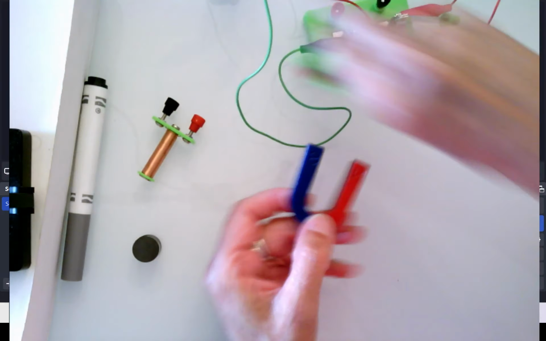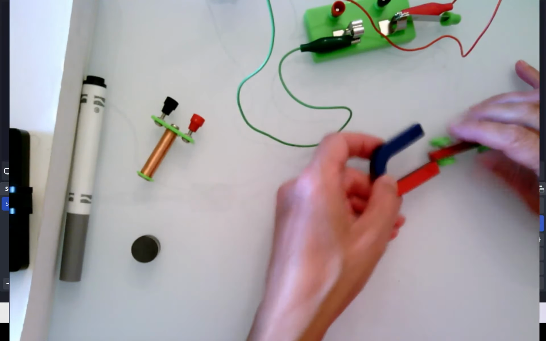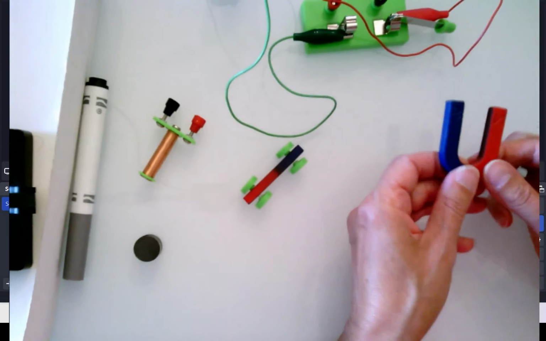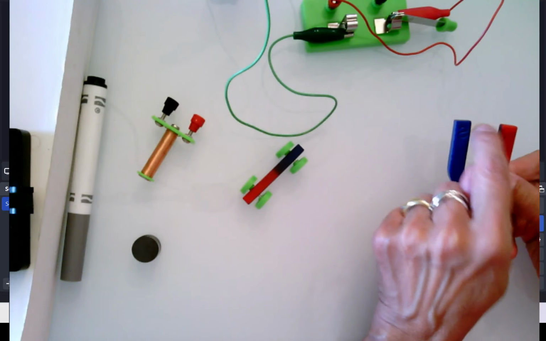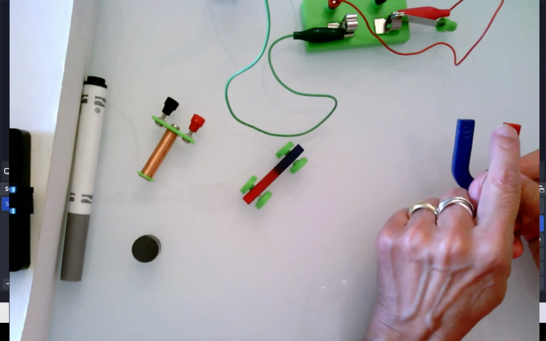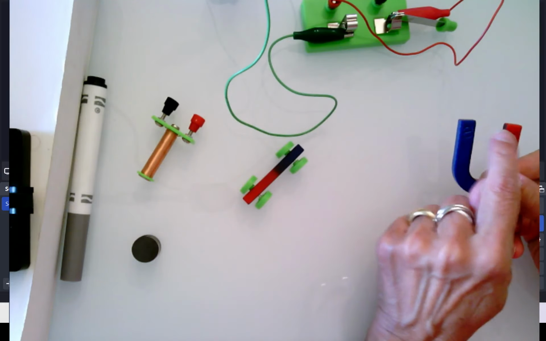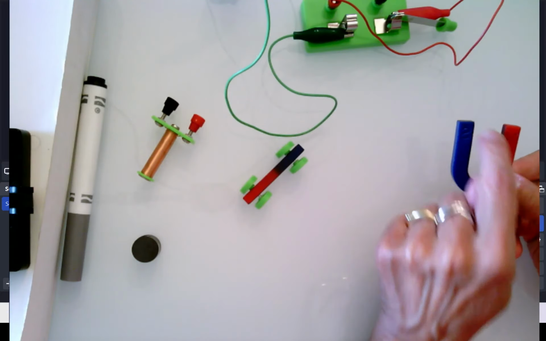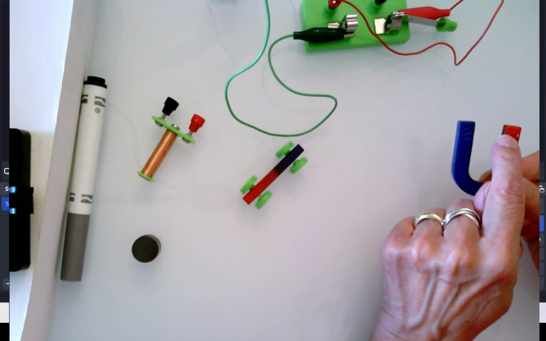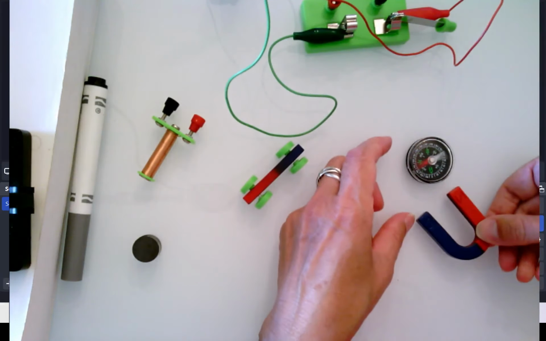And with a horseshoe magnet, you have the magnetic field inside that gap here, between the north pole and the south pole, which is uniform. So it means the magnetic field vectors have the same magnitude and the same direction. So inside the gap, the magnetic field goes from north to south, right? And you can see that that's going to be the south here, and that's going to be the north.